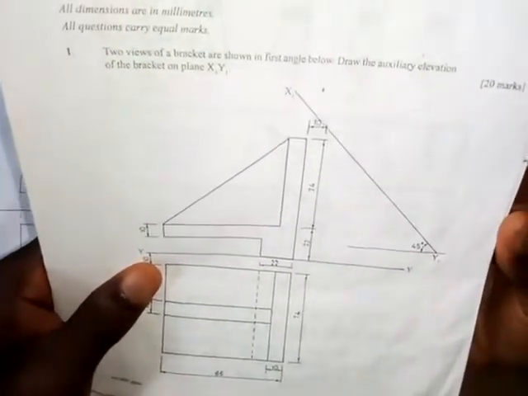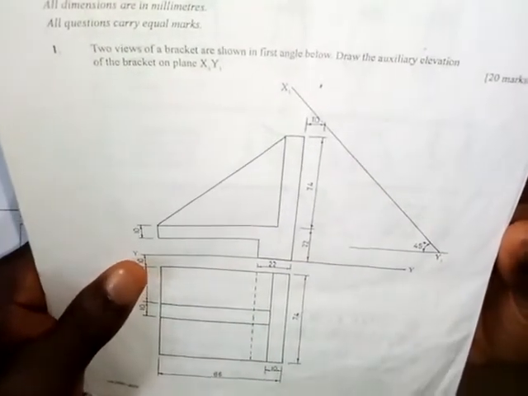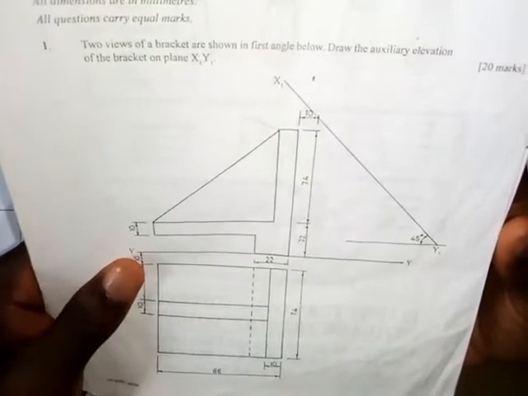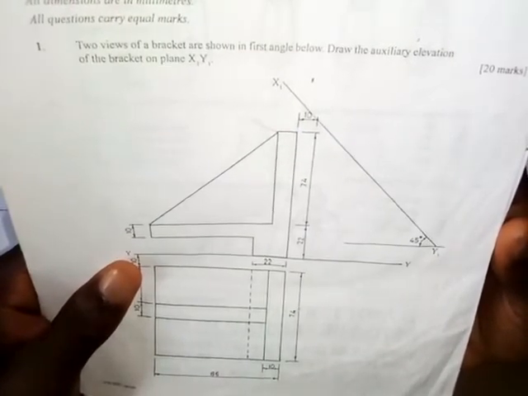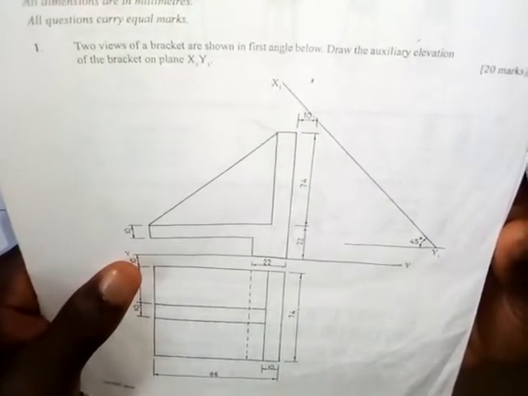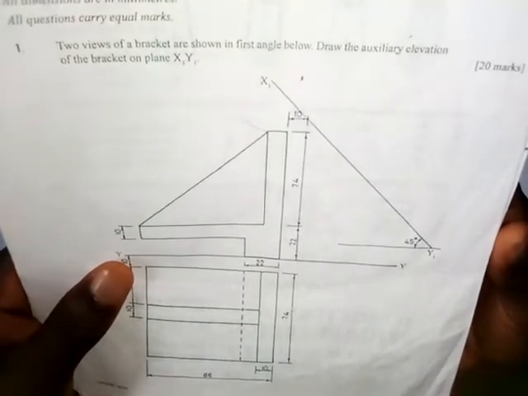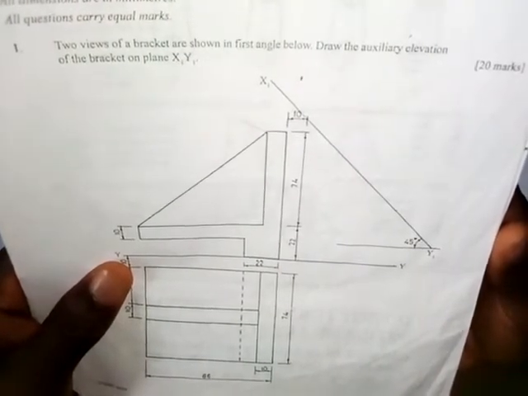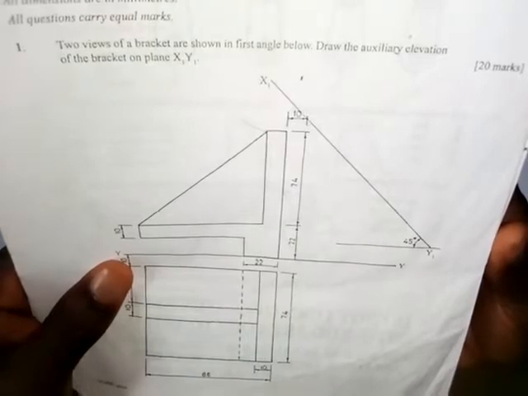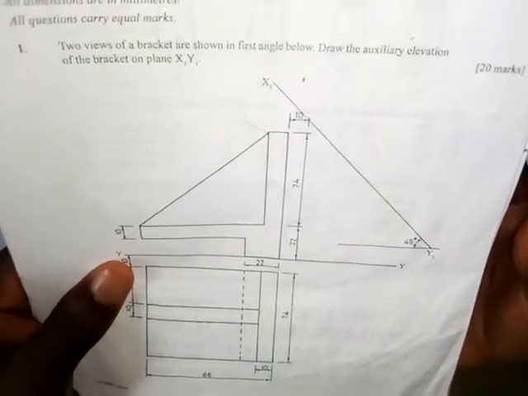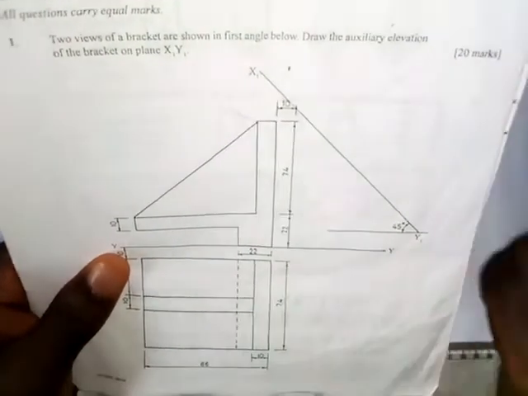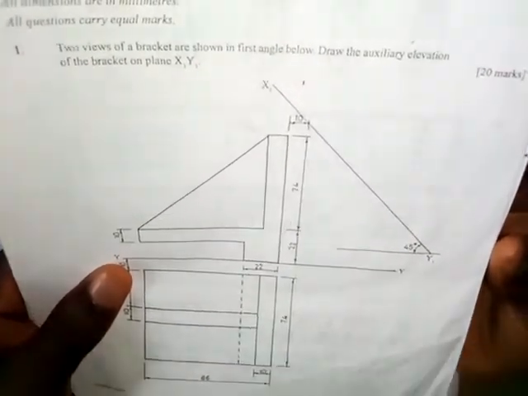Okay, here I want to show you how to answer this question, which is a WAEC question, and the question carries 20 marks, as you can see on the paper through the screen. So let's look at what we are asked to do before I talk about the diagrams.